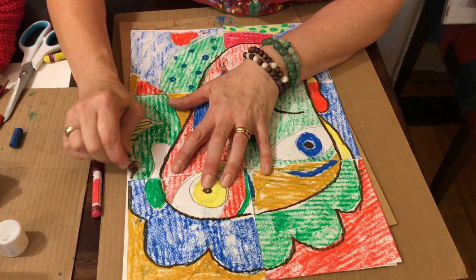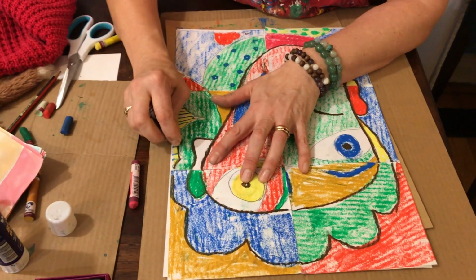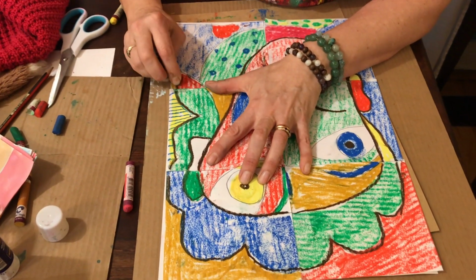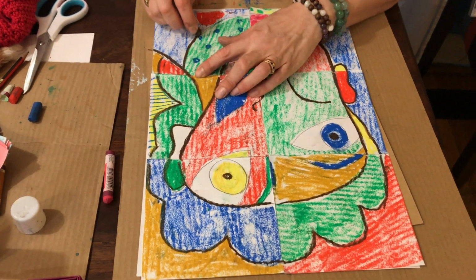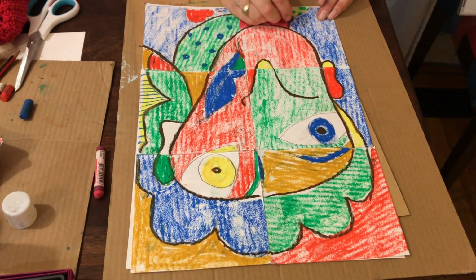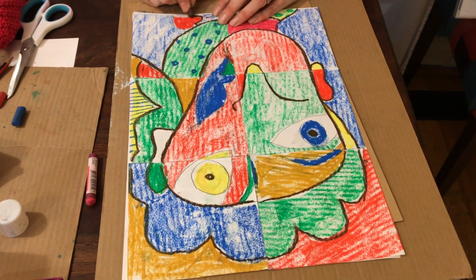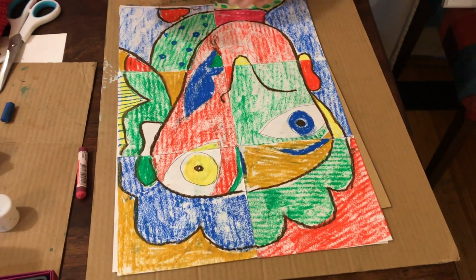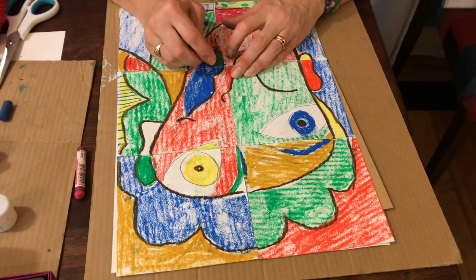Some of the older kids who like to do more detailed work might want to do some more detailed pattern with texture. So much fun, doesn't matter what age you are. There's a necklace. Oops, over her lips. My, you have lovely big lips.